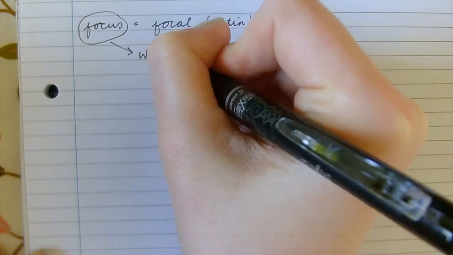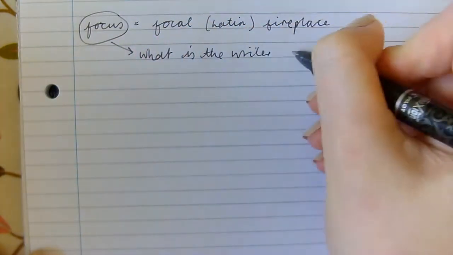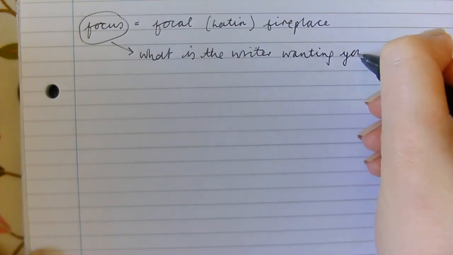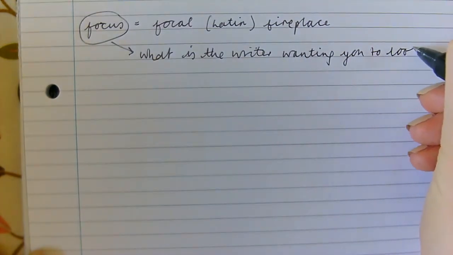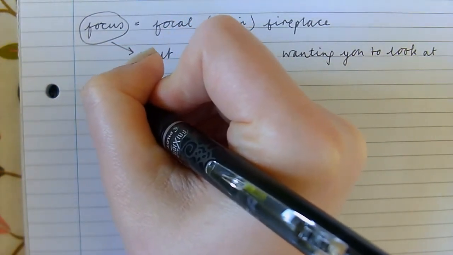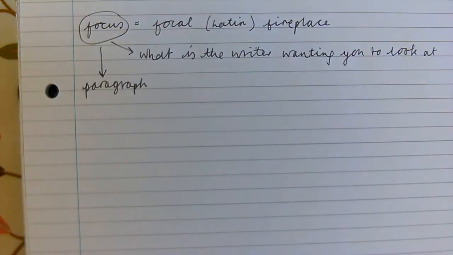What is the writer wanting you to look at? So when we're talking about paragraphs, which of course is another structural feature, thinking about the focus of a paragraph helps us understand what it is that the writer's looking at.